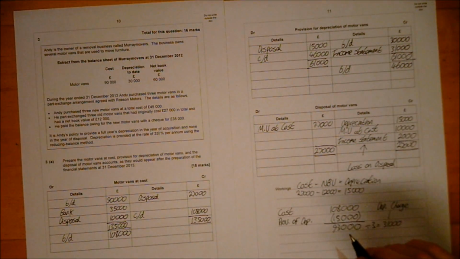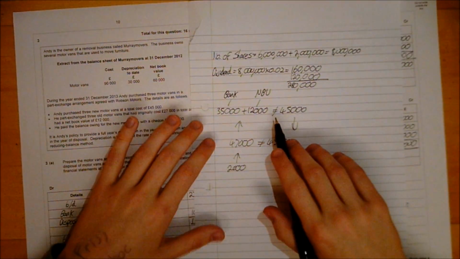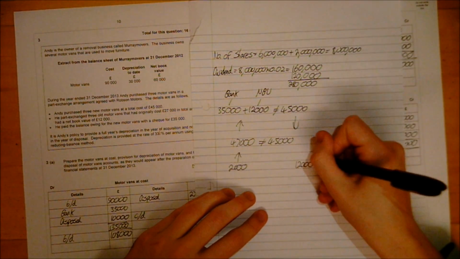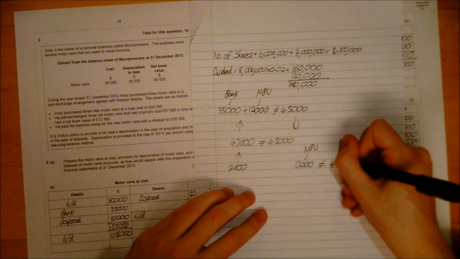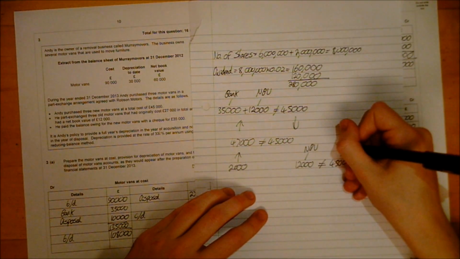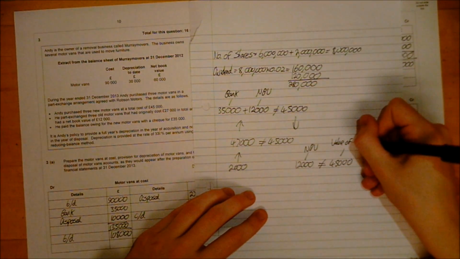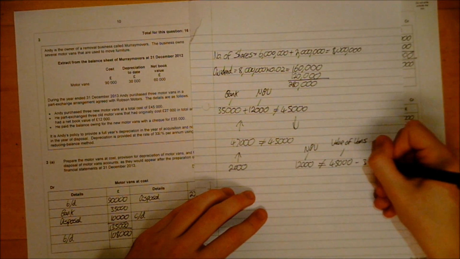Essentially it's just the 12,000 minus the 10,000. So the 12,000, that's the net book value, does not equal the 45,000. So that's the value of the vans they're paying for, minus 35,000.